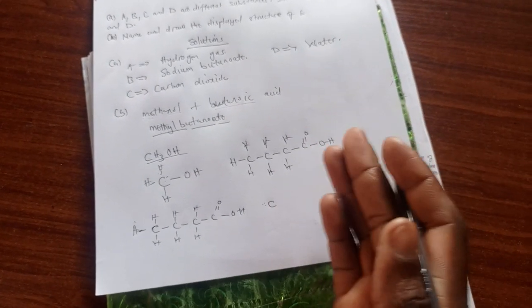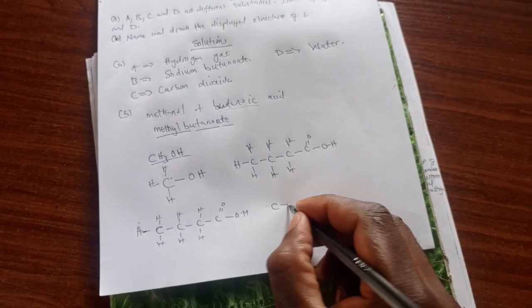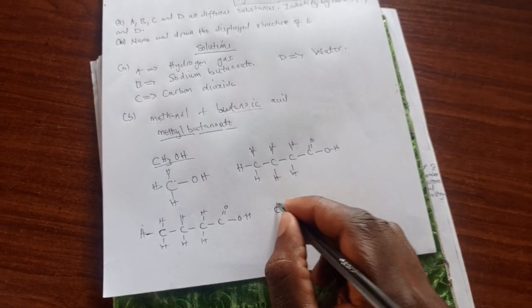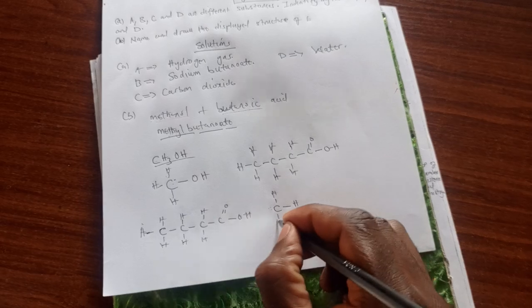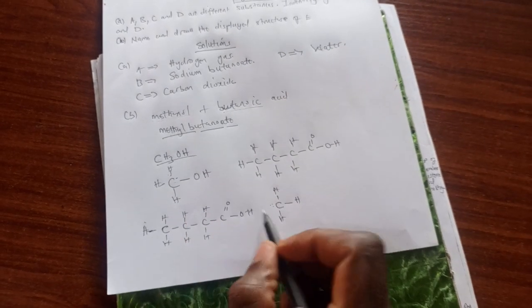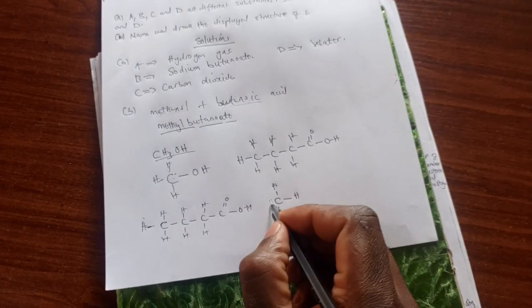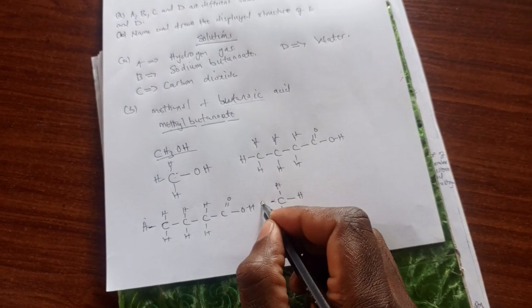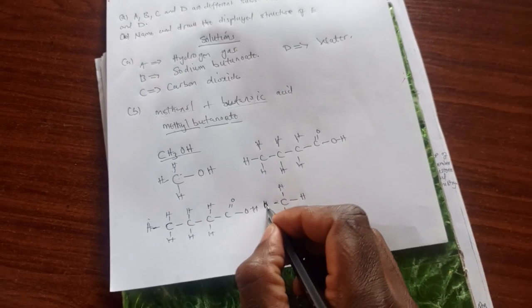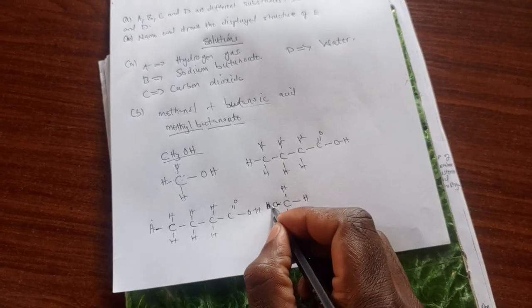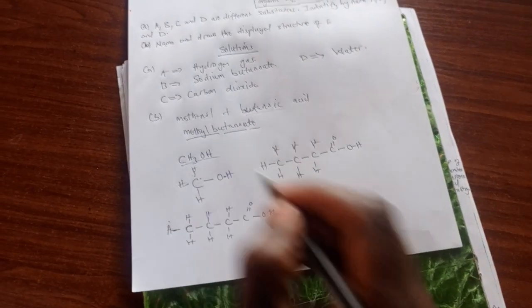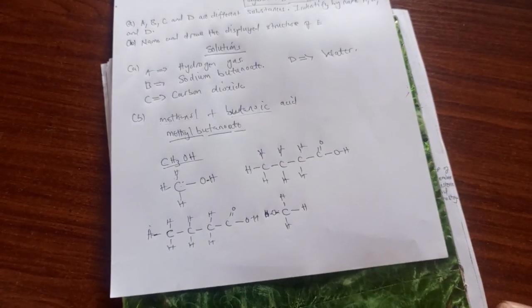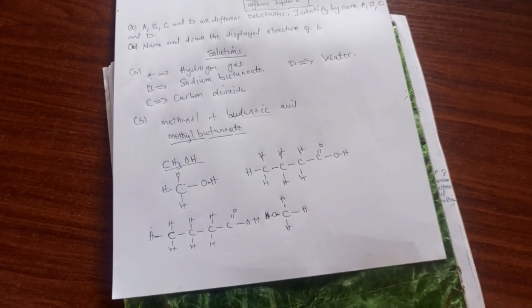We can write it in this manner now. I want this OH to face the left side, so we have our OH, which is the functional group of the alcohol. Now what happens in esterification to form this ester?